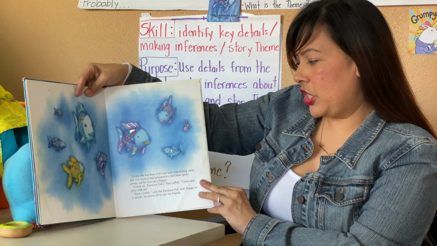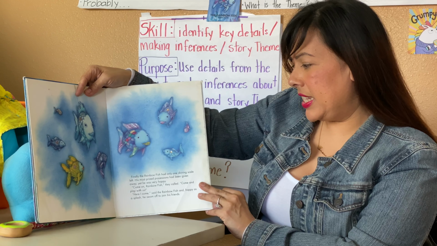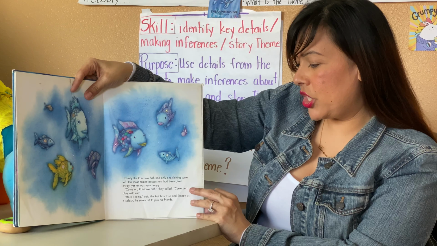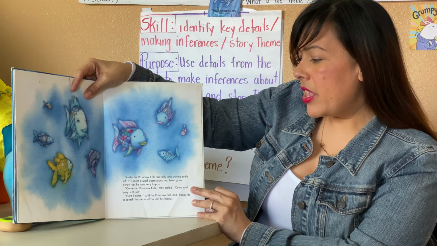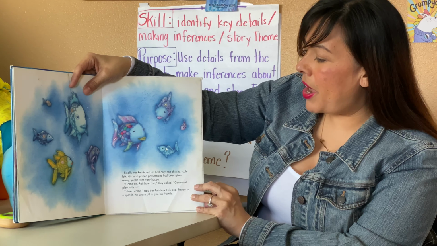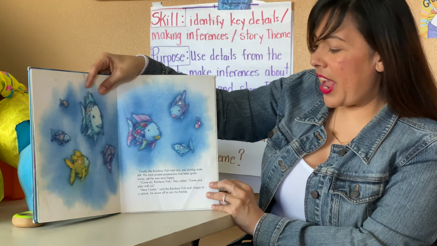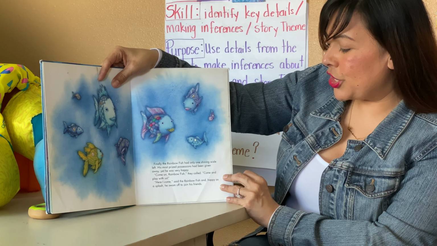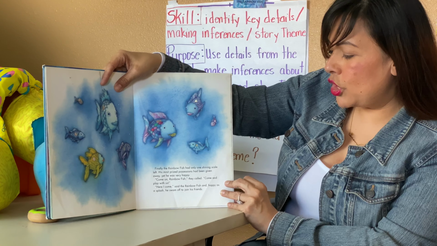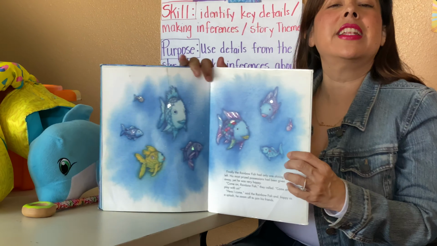Finally, the rainbow fish had only one shining scale left. His most prized possessions had been given away, yet he was very happy. Come on, rainbow fish, they called, come on and play with us. Here I come, said the rainbow fish, and happy as a splash, he swam off to join his friends.